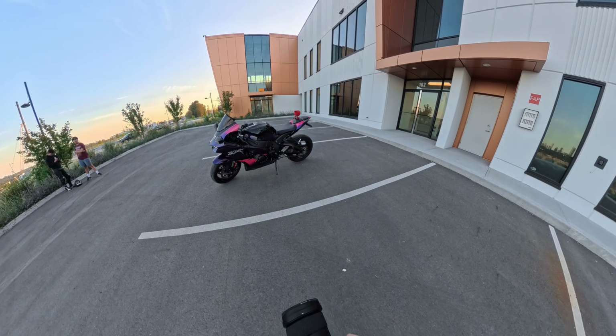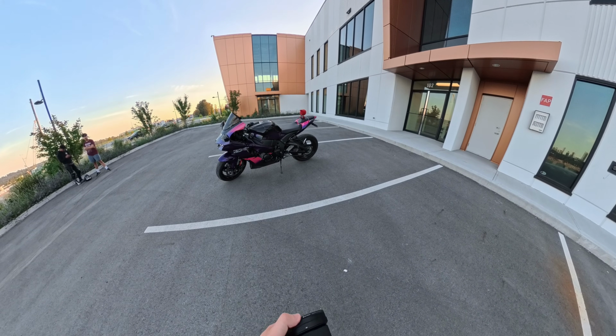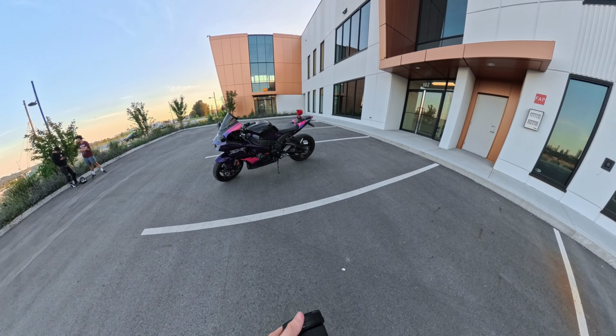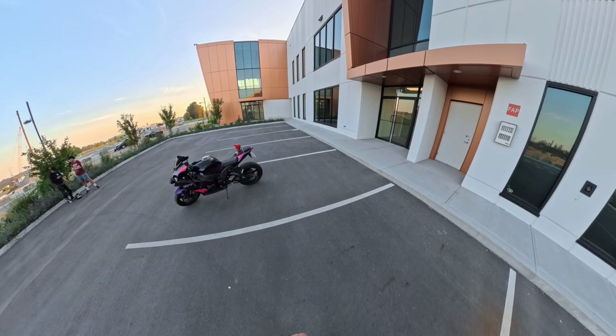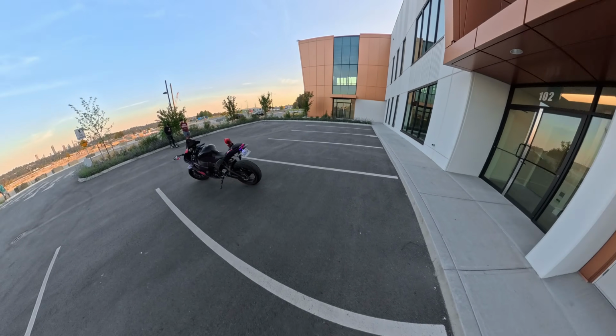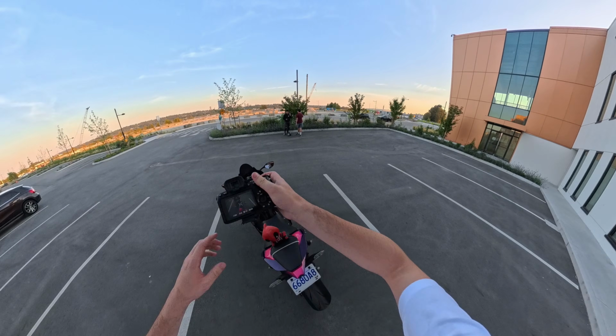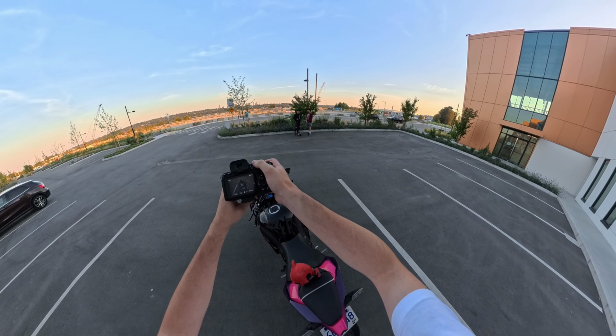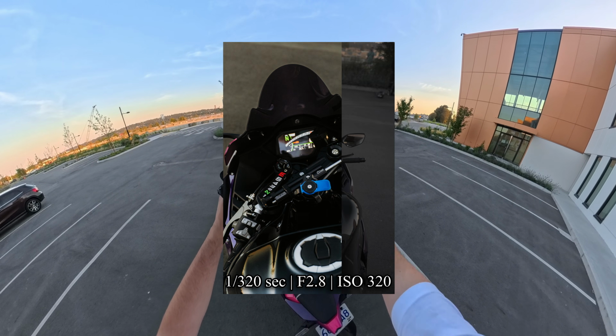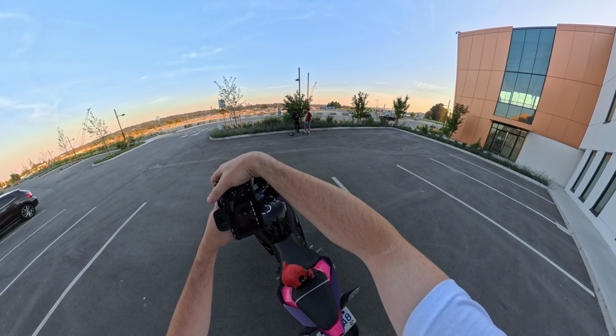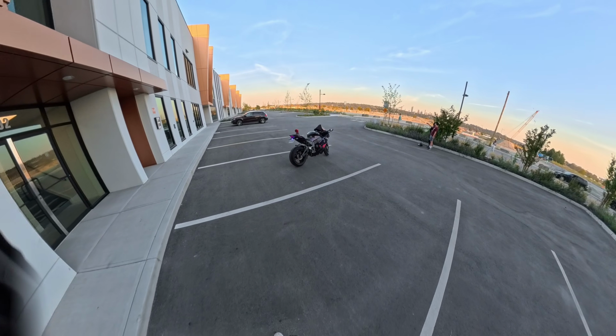Alright, so what we're doing right now is just a casual walk around. Make sure we get all the angles if possible. We got a front shot, we got a side angle. We'll go for a rear 3/4, a full rear. We'll look over the handlebars, like a POV type of shot. Another 3/4 rear.